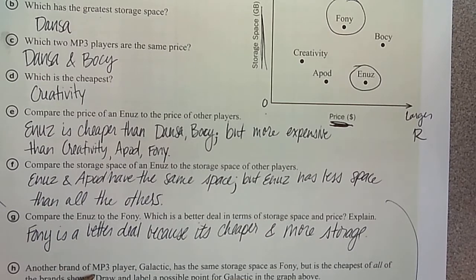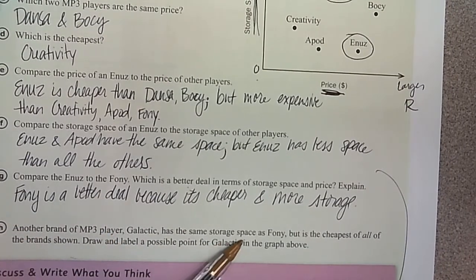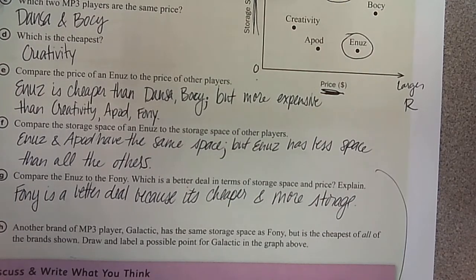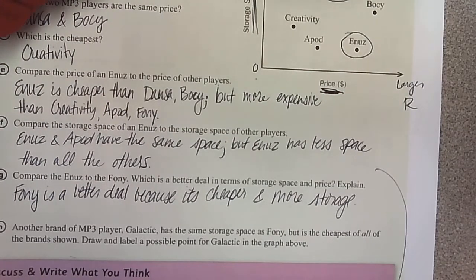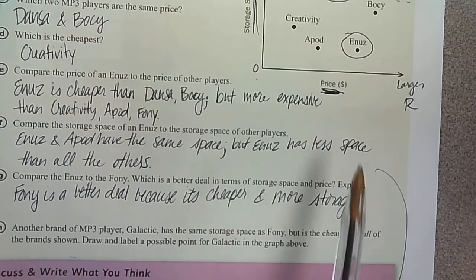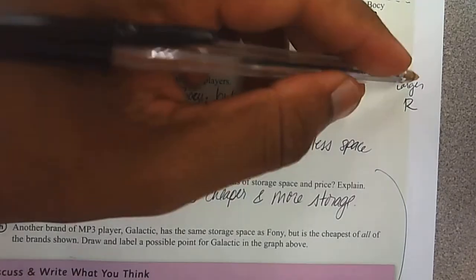Another brand of MP3 player, Galactic, has the same storage space as Phony. So storage space goes this way. So from this side, it has the same storage space, but it is, oh, wait, let me get it all the way. So that's the same storage space. A little crooked, but you get what I'm saying. But it is cheaper. It is the cheapest of all the brands shown. Oh, so for prices, the one shown cheaper is closer to 0.